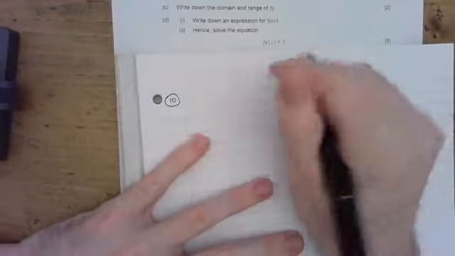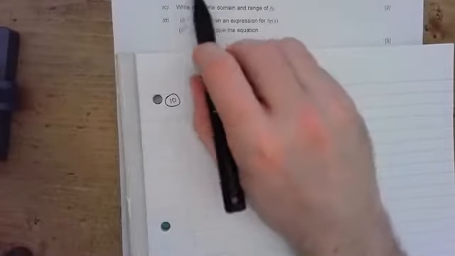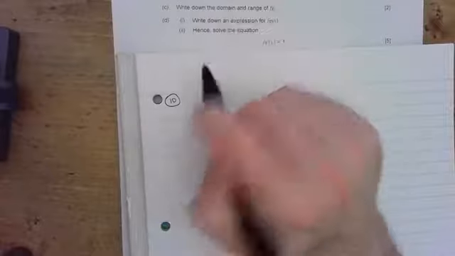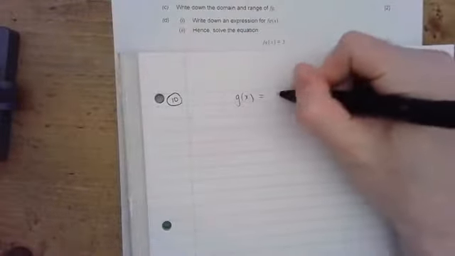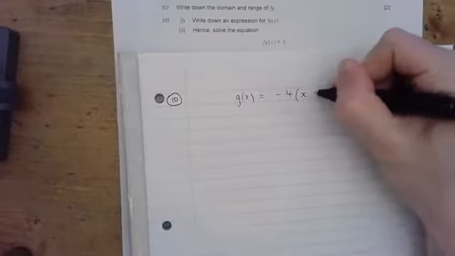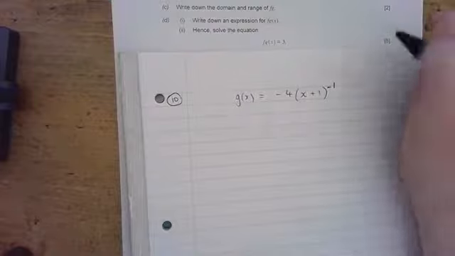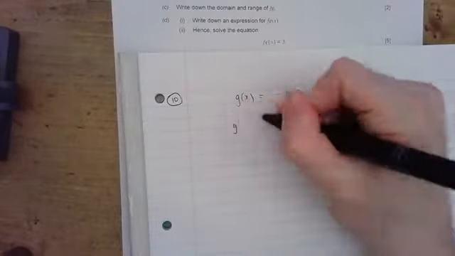And finally, number 10, we've got some normal function now, composite functions. So it says by considering g dash of x, show that it is an increasing function. Now g dash just means the differential of that. To do that, I need to rewrite g of x as a power. Now, don't confuse what I was just saying about integration. That's integration. We're differentiating, which is the reverse process.